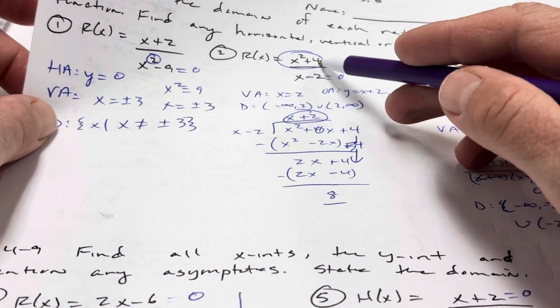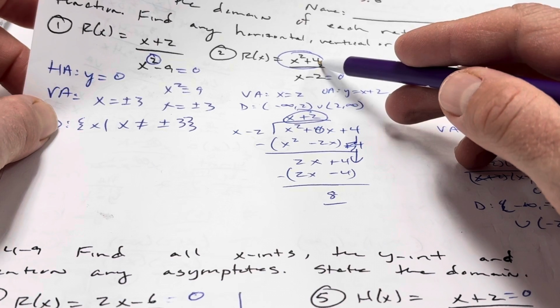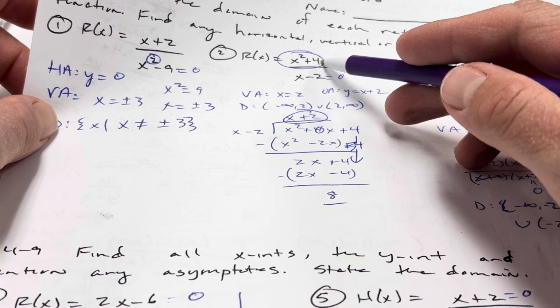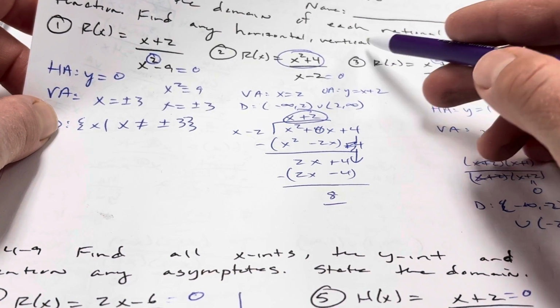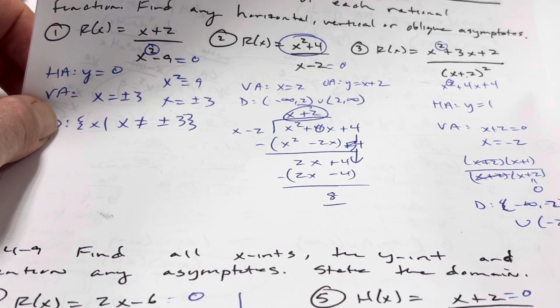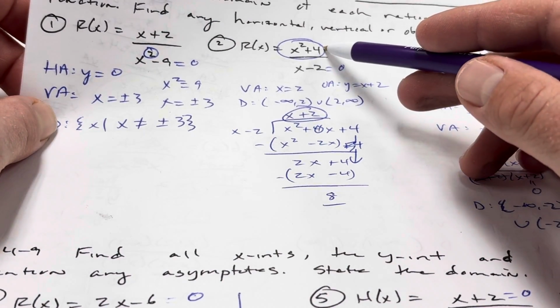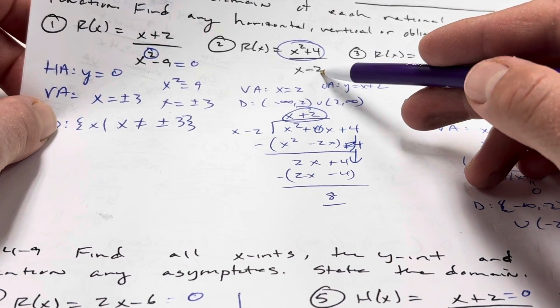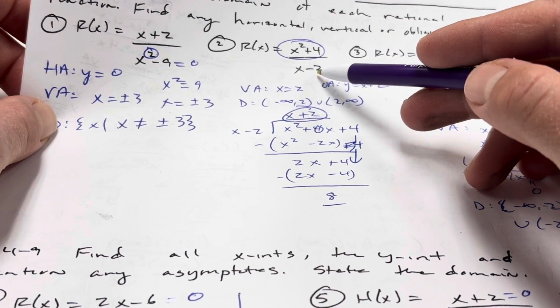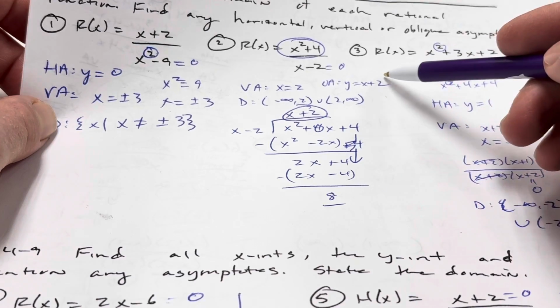All right, this doesn't factor. It's not x plus 2, x plus 2. In fact, if you set this equal to 0, you get plus or minus 2i, which means it doesn't have an x-intercept. So because it doesn't factor, to find my vertical asymptote, I simply set x minus 2 equal to 0, and I get x is 2.